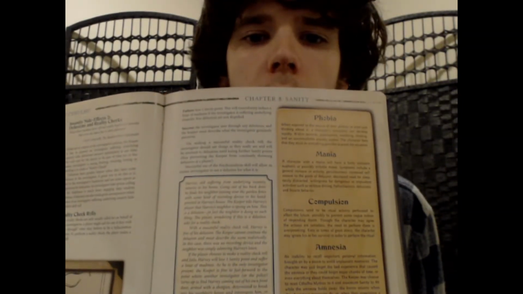Another thing, compulsions. I don't know exactly why this is a little bit confusing for anyone reading the Keeper's Manual, in that there's 4 sections, one for a phobia, then one for manias, then one for compulsion and amnesia. Let me show it to you. So you've got all of those, right?